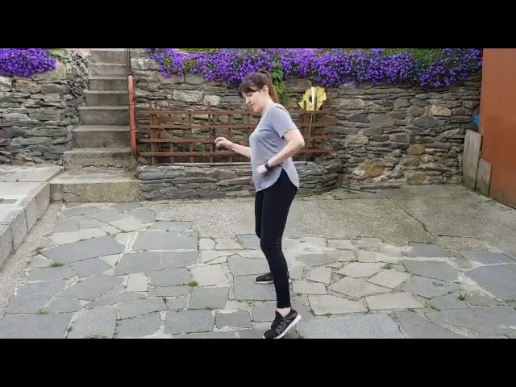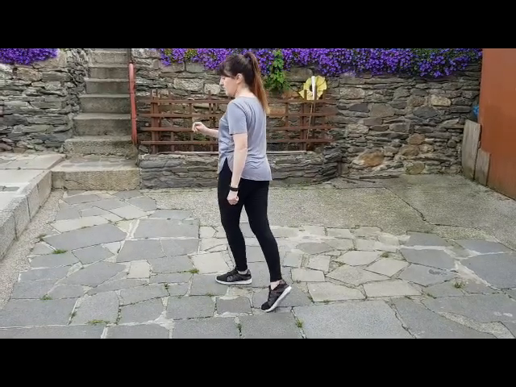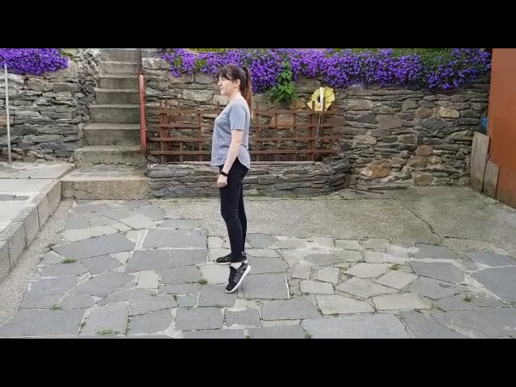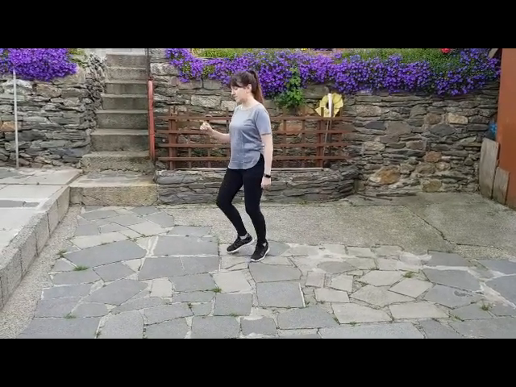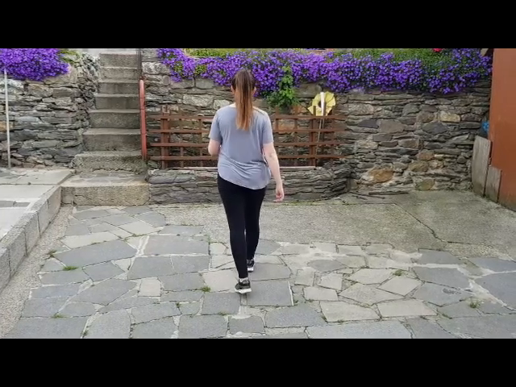Step left to left, drag to right, close right beside left, cross left over, step right to the side. Sailor on the left, left, sailor, sailor quarter turn on the right, right, sailor.